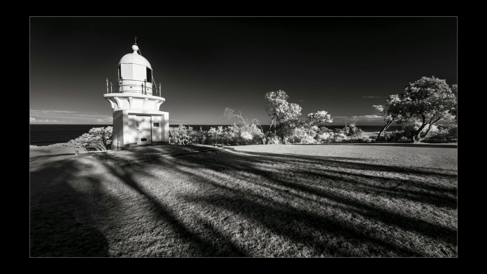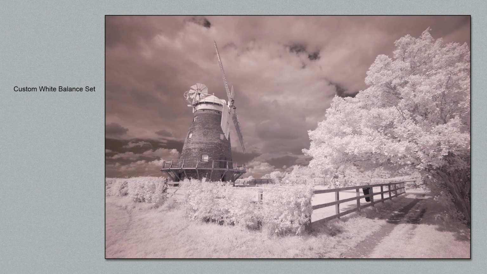Now one of the options we do have if we want to avoid that strong magenta cast when we import images onto our computer is to set up the custom white balance on the camera. Now we did this by simply photographing a plain area of green grass and then using that as the control to set the white balance. And there you can see the terrific difference in the image.